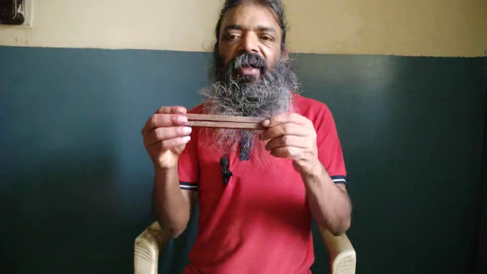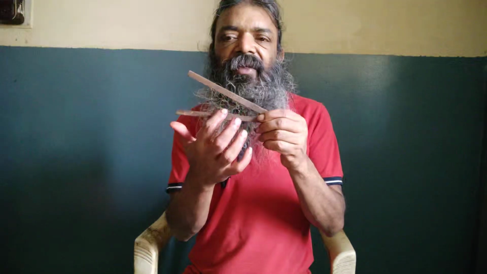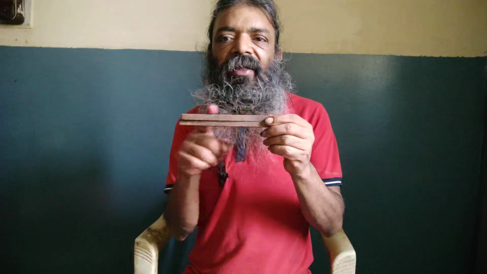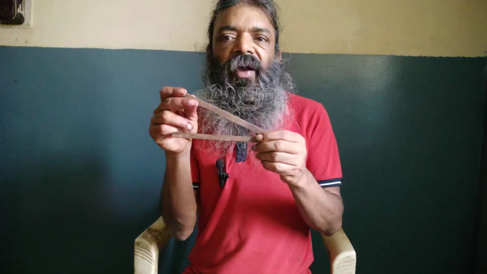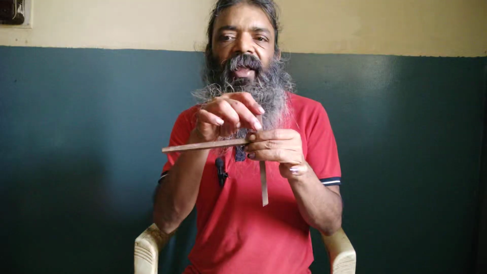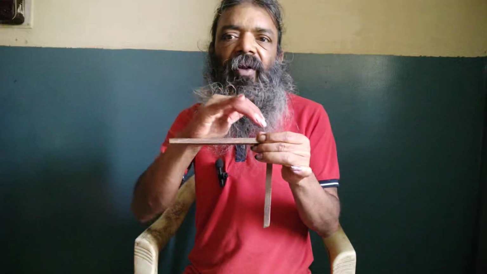We are accustomed to it: r equal to cos theta. If this is the angle 0, then r is 1. As the angle grows, r equal to cos theta, the radius decreases. When the angle is 90 degrees, the radius is 0. It starts like this and falls like this.